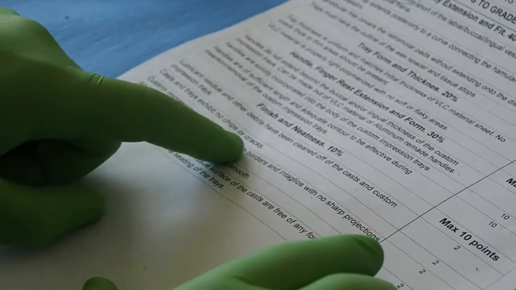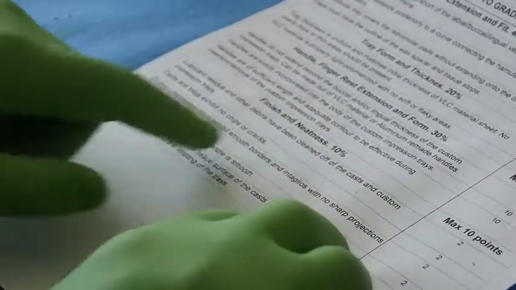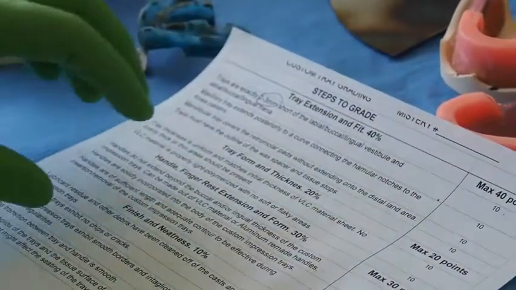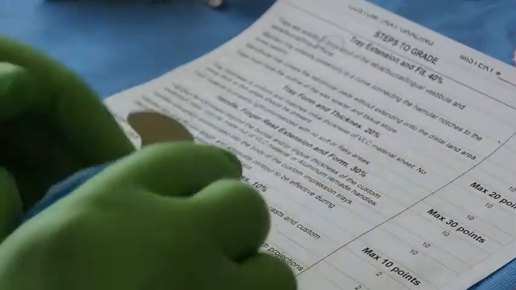The cast also, but the cast, like I was telling you guys, pick your battles. Cast and trays exhibit no chips or cracks, but it's only 2 points out of the 10%. So I think what you really need to worry about is your tray extension, your finish and neatness, and then the handle and finger rest.